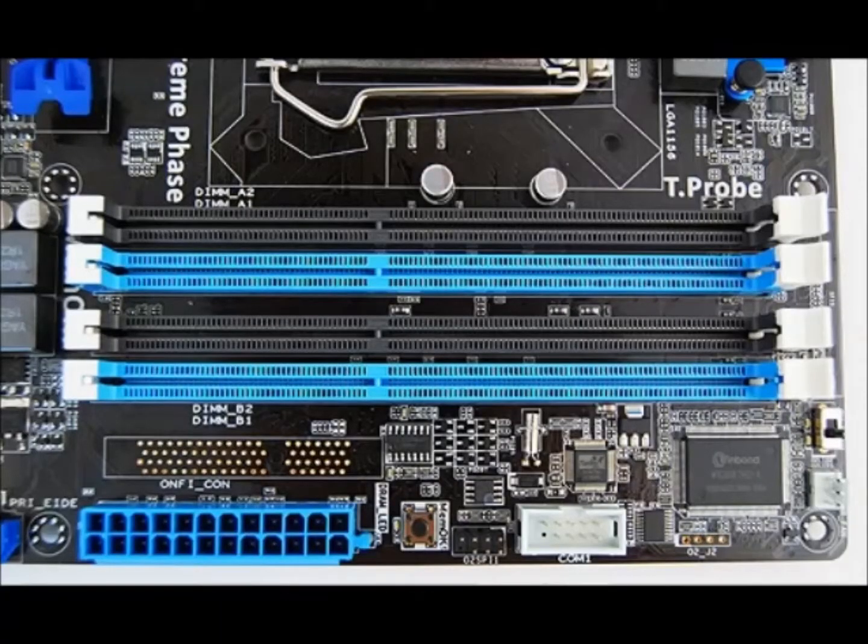Memory slots. Memory slots are located in the upper right part of the motherboard. The memory slots are used to house the computer's memory module. The number of slots can vary depending on the motherboard, from 2 in low-end motherboards all the way up to 8 memory slots on high-end and gaming motherboards. It is important to pay close attention to the type of memory a motherboard supports in order to buy appropriate memory modules.